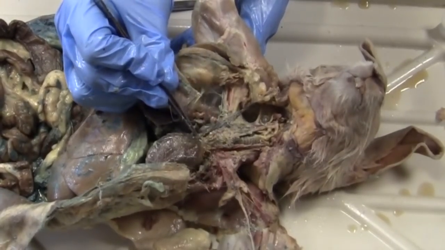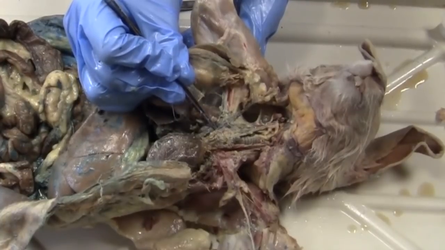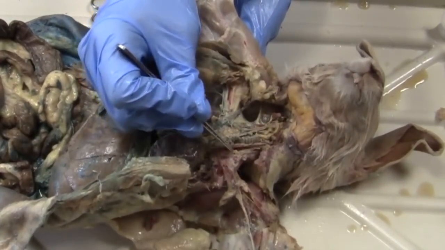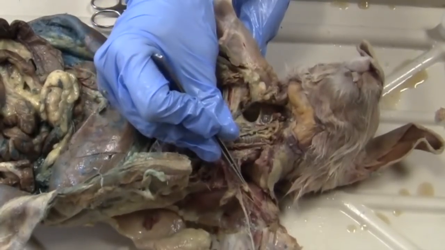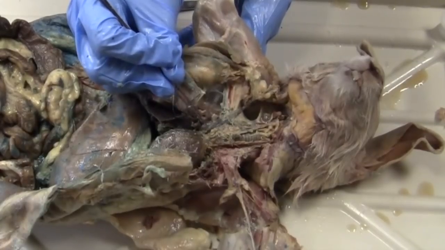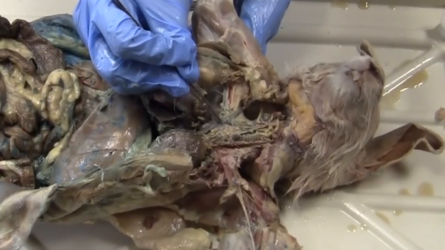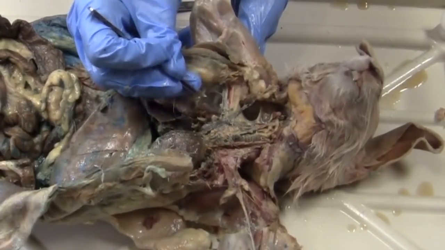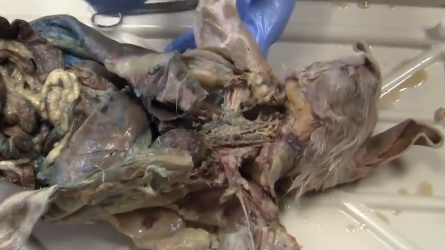So cranial vena cava branches to go to the left external jugular and the left subclavian. The right side, we have the cranial vena cava, right external jugular, right subclavian.